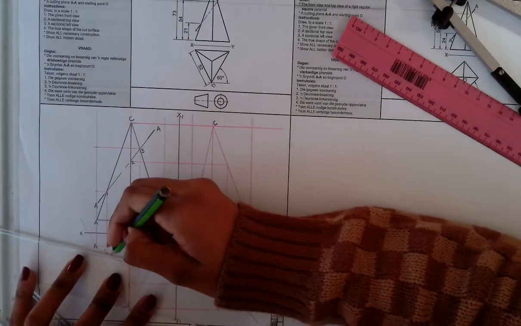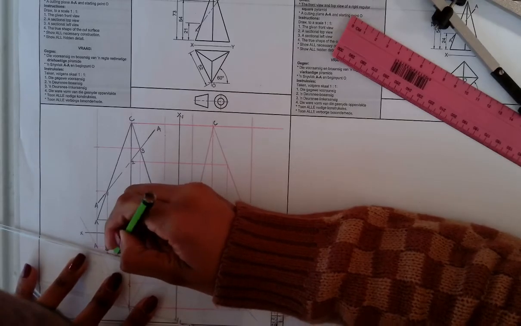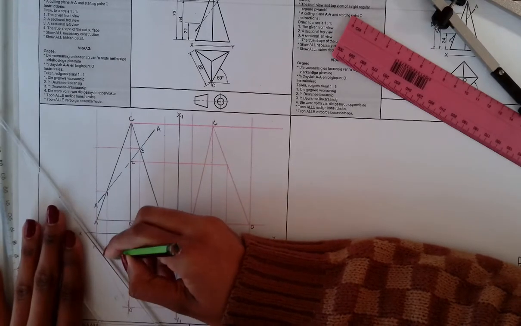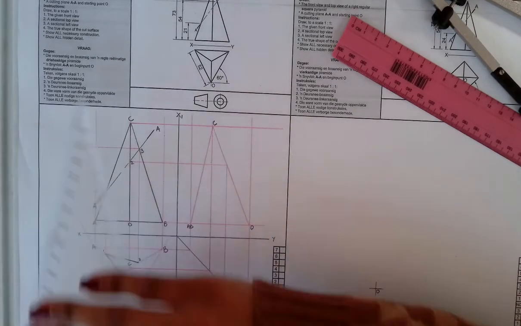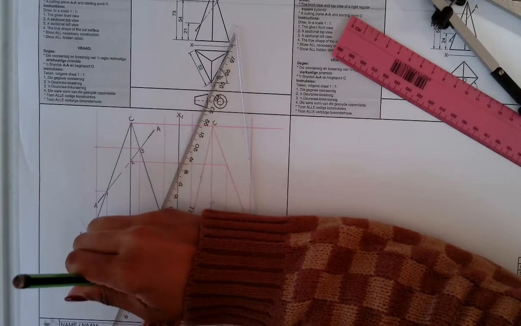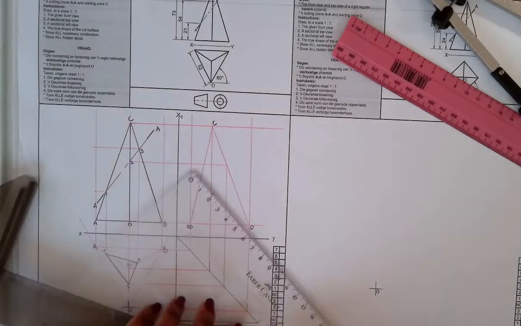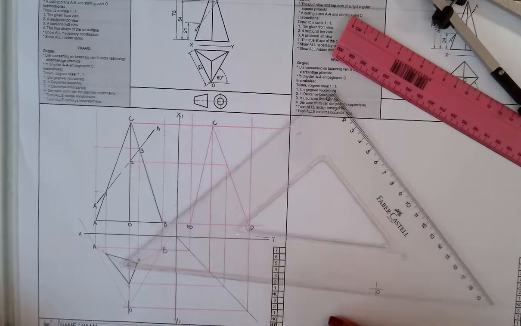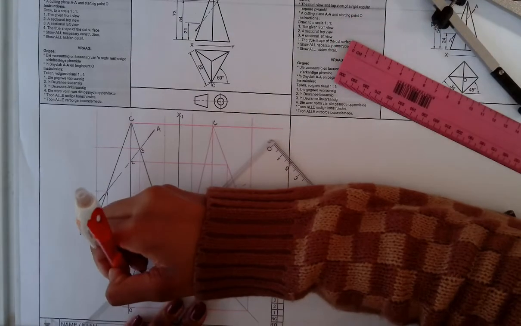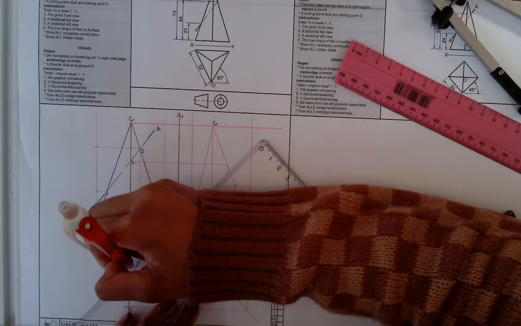So we're going to join them using an A line. So 1 and 3, 1 and 2, as well as 2 and 3. Like that. And then we will take our 45-degree square and hatch that part. I'm going to hatch that part using B line.